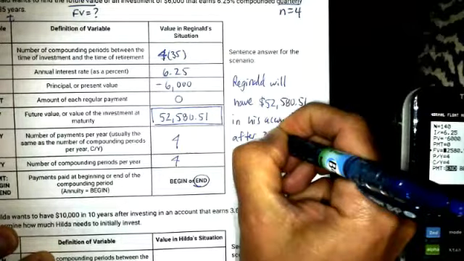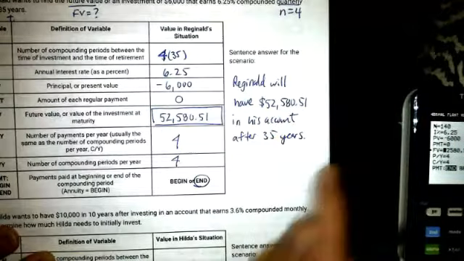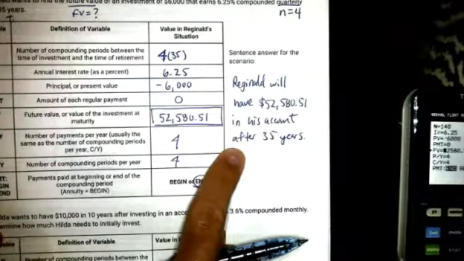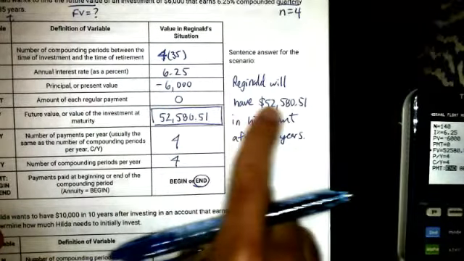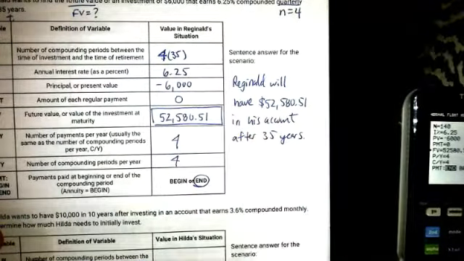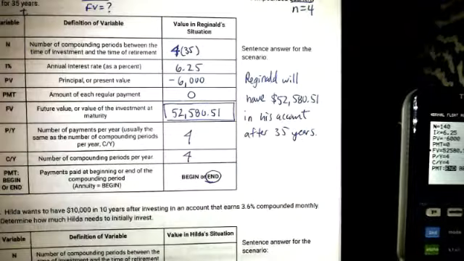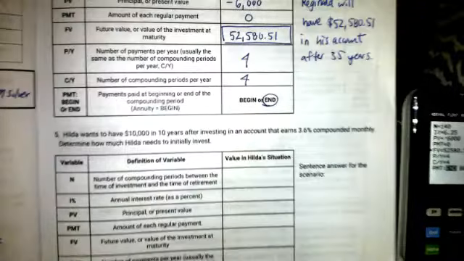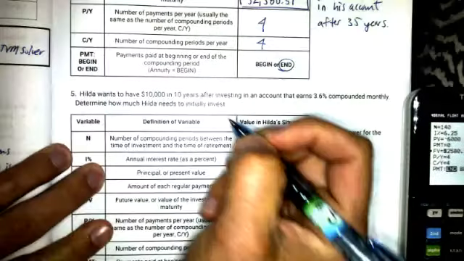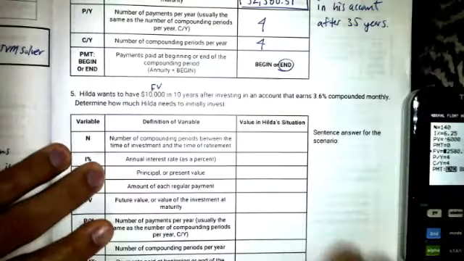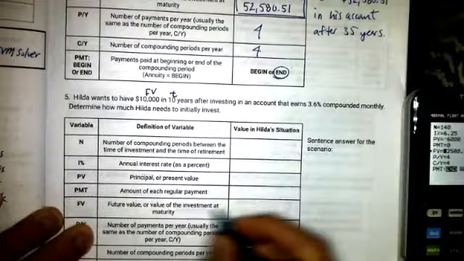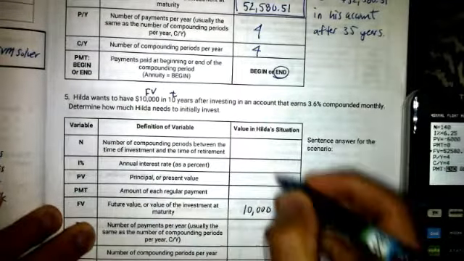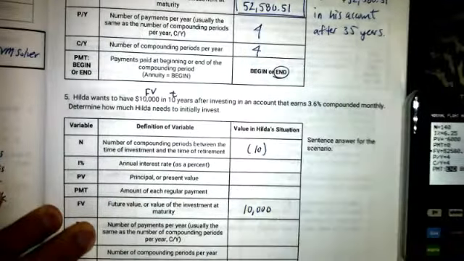Let's move down and talk about Hilda. Hilda wants to have $10,000. So she wants $10,000. That's her future value in 10 years. That's our time. So our future value, we can fill this in, $10,000. Time will be multiplied by the compounding periods. After investing in an account that earns 3.6%. So that's our interest rate, compounded monthly. So that tells us that N is 12. So we put in 12, 12, 12.